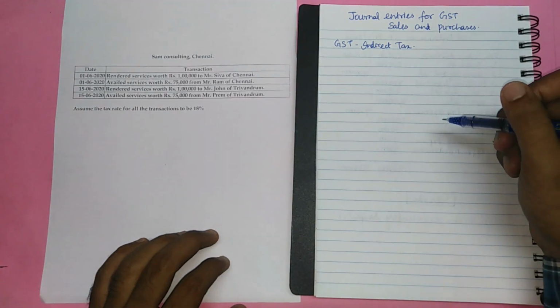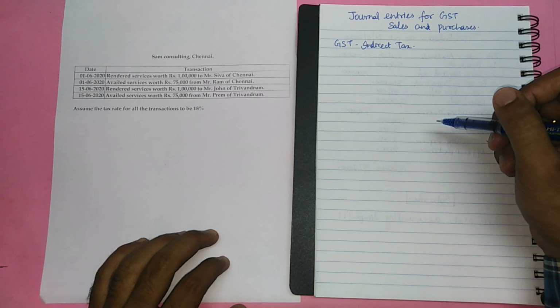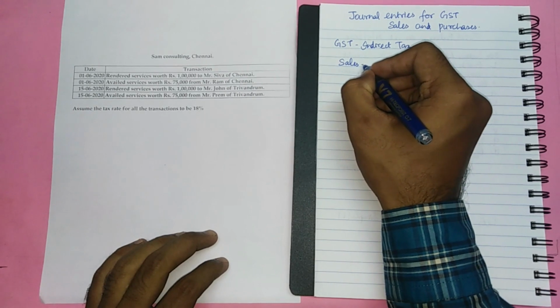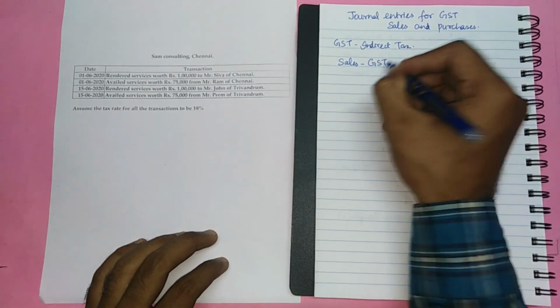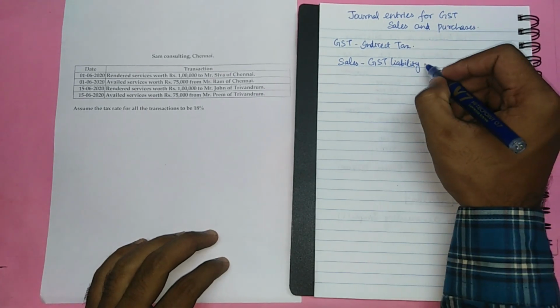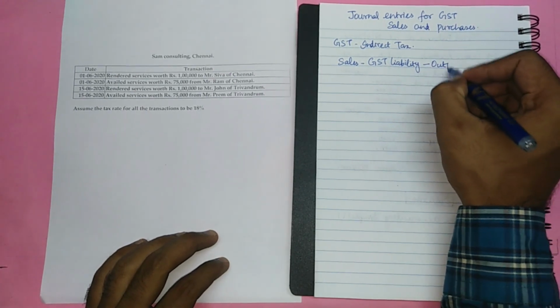Whenever we sell goods or provide services, we need to pay indirect tax, that is GST, to the government, which we will collect from the customer itself by raising a tax invoice. So, the tax which we collect from our customer is a liability which we need to pay to the government. Therefore, whenever there is a sale, we have GST liability. Let us term this as output GST.